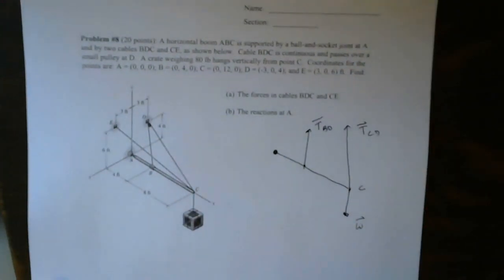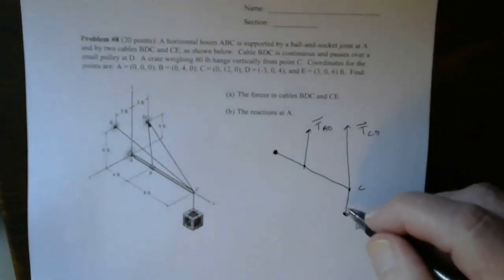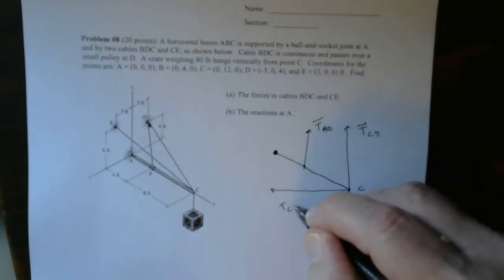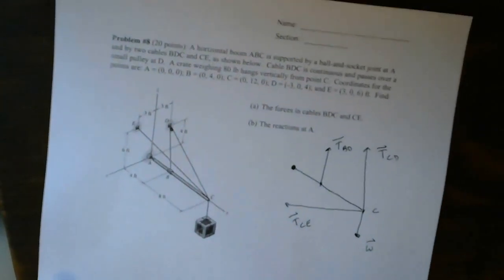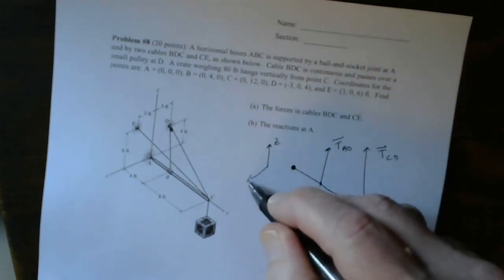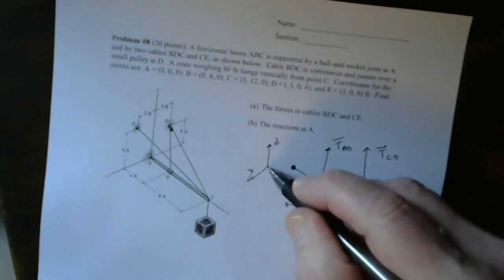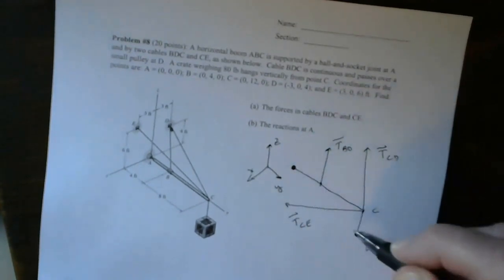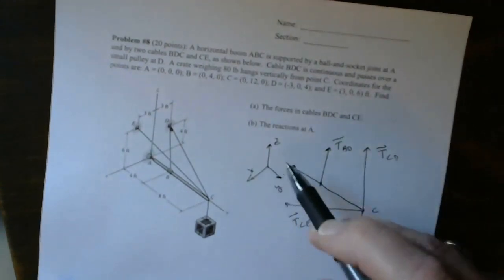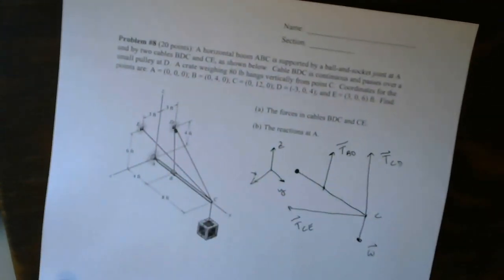That's the vector. And then I have TCE, acting like that. So there's my free body diagram. And again, axes: this is Z, this is X, and this is Y. Y is along the boom, Z is vertically upward, and X, if I consider the XZ plane to be a wall, there are anchor points at E and D. So there's my free body diagram.